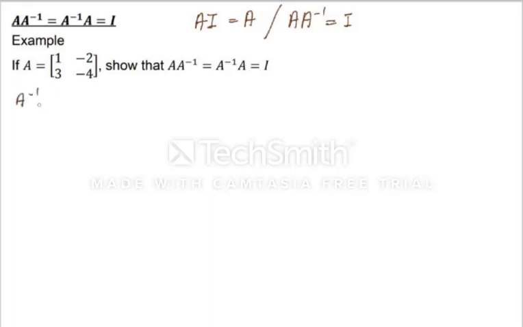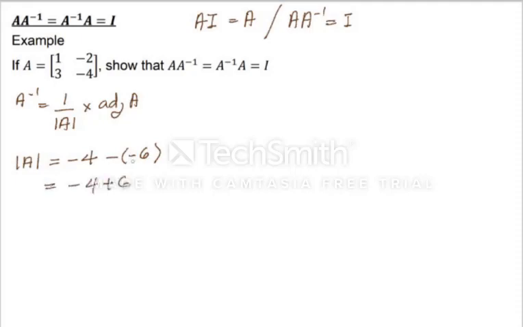A inverse would be equal to 1 over the determinant of A times adjoint A. Now, the determinant of A would be 1 times minus 4, which is minus 4, minus 2 times 3, which is 6. So this is minus 4 plus 6, because minus times a minus is plus. So the determinant here would be equal to 2.